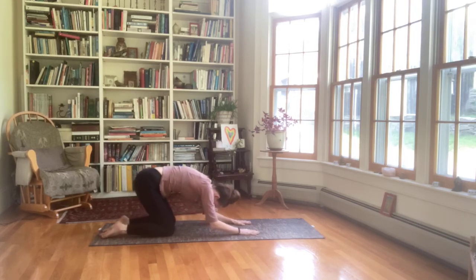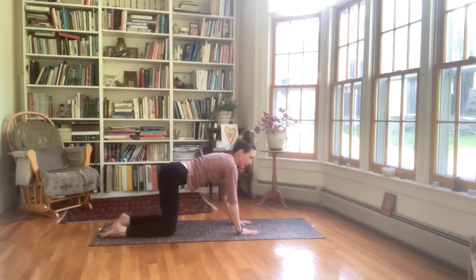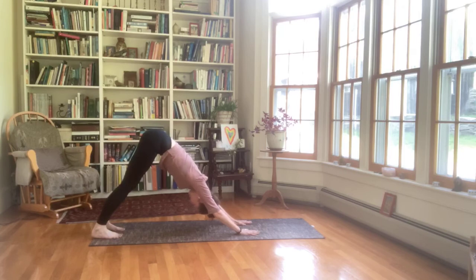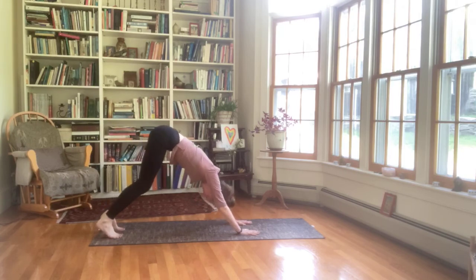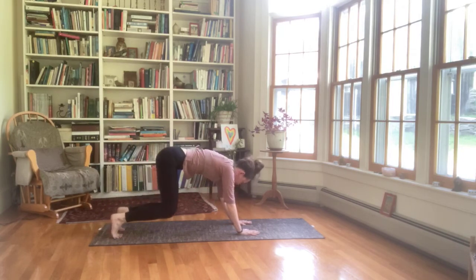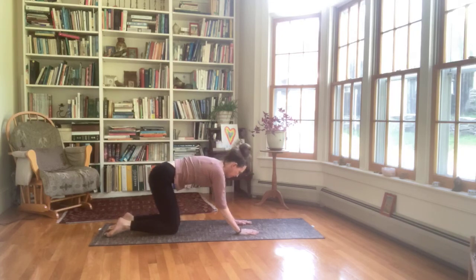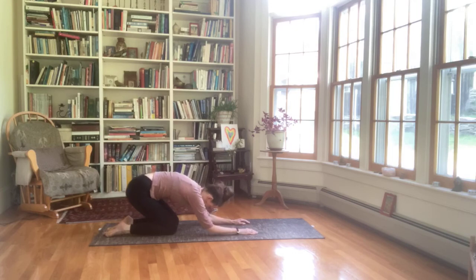Inhale, lift up to all fours. And exhale, tuck the toes and push the hips to the ceiling, downward facing dog. Inhale, the knees come down. Feel your breath moving from your chest to your belly. And exhale, bring the hips back to the heels. Feel the breath moving from the belly to the chest.